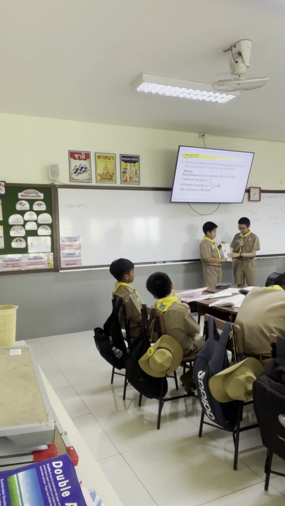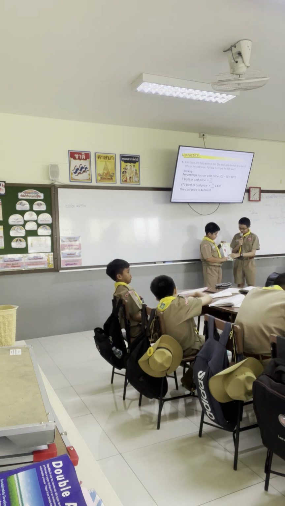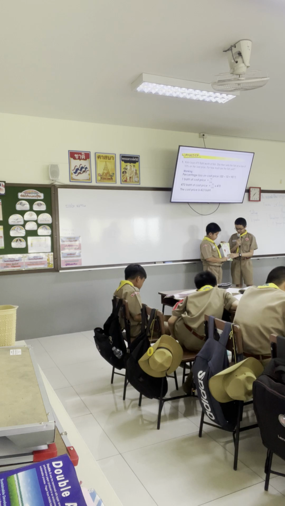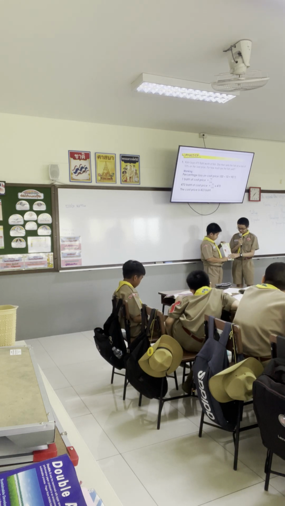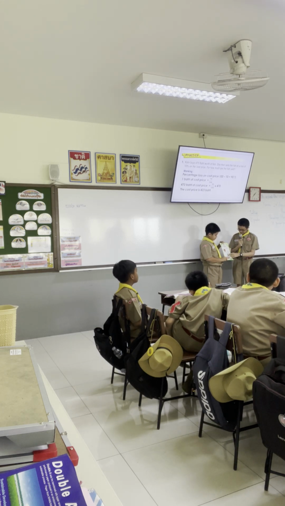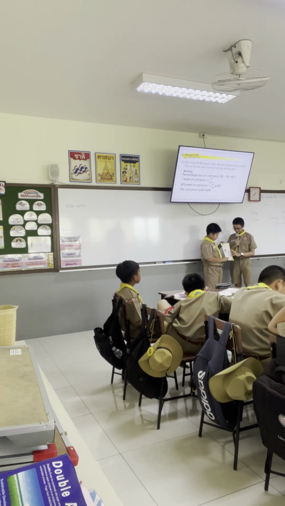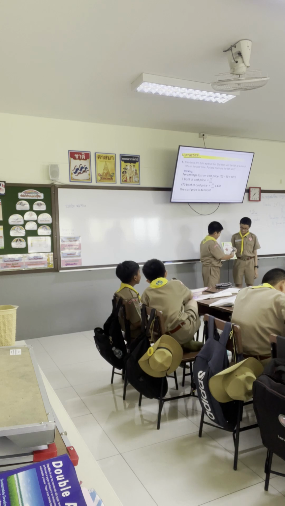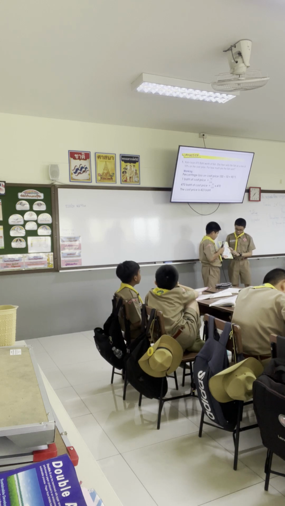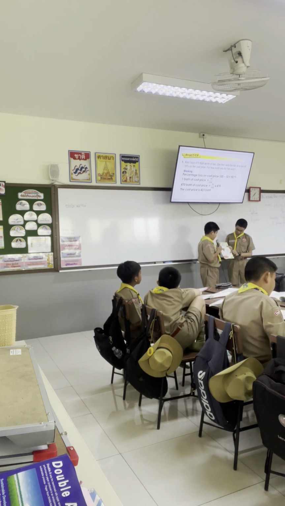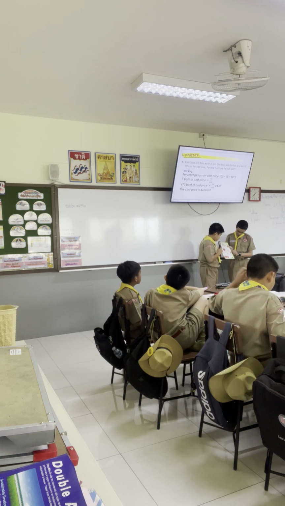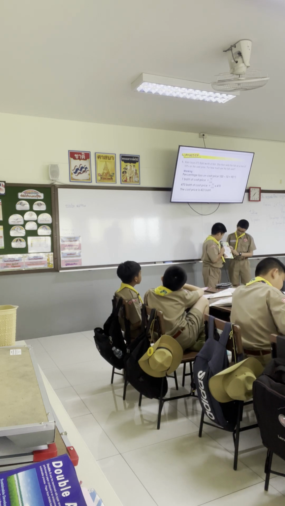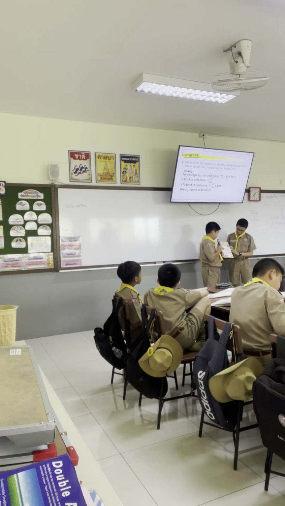This sweater, the original price is 450 baht, and now it has 40% off, so 180 baht. This sweater is off 30%, 480 but off 30% equals.